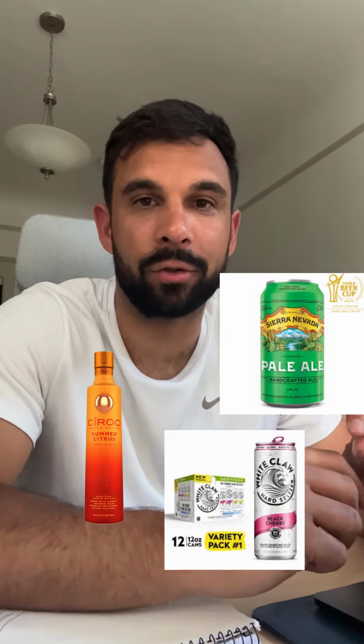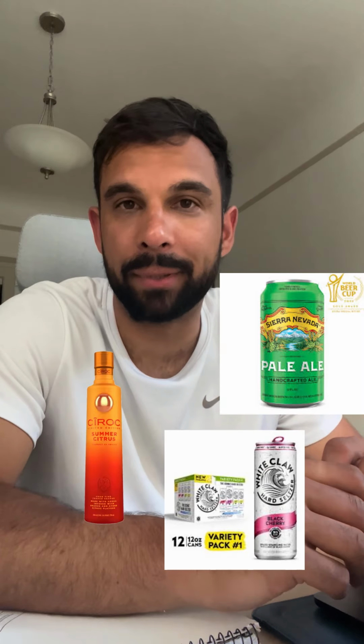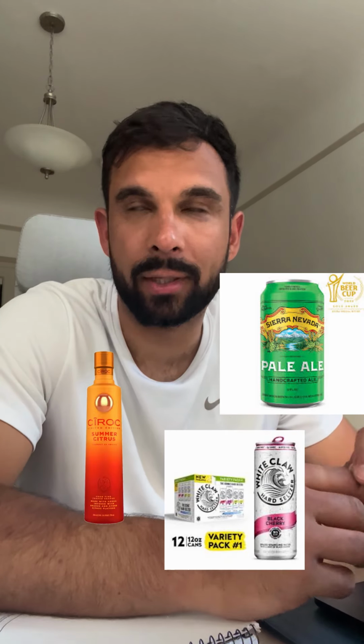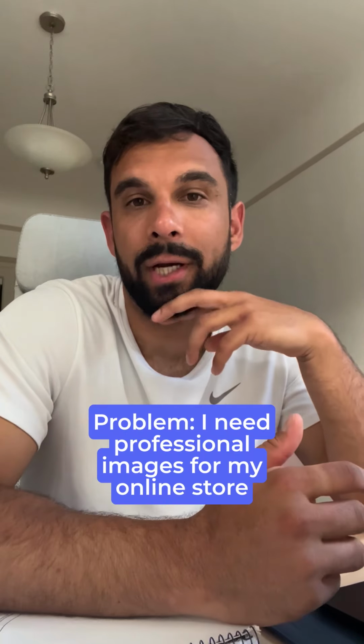So yeah, for this app, starting with the problem, this liquor store came to me. They came to me through Scan to Sell, and they said, "Hey, we got 3,000 products in the store. We don't have images for these products. They're branded products. Think Ciroc bottles, brand name wines, brand name beers. We need images for these." So they already got the title. They already got the description. They need images. So that's a problem, right?